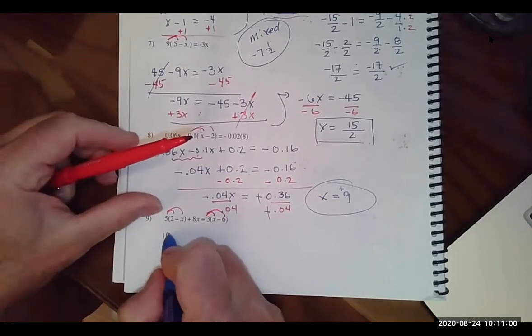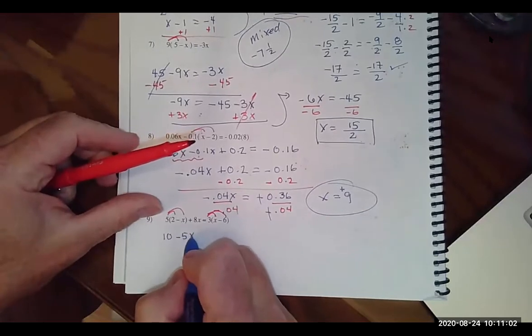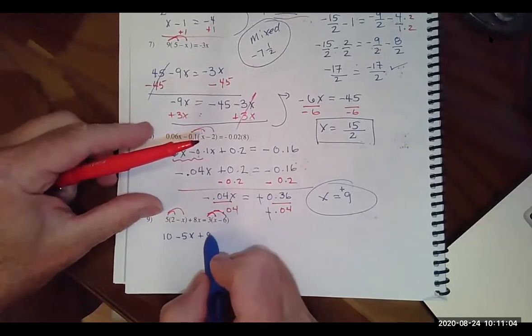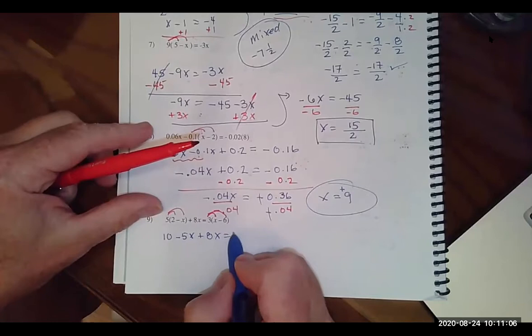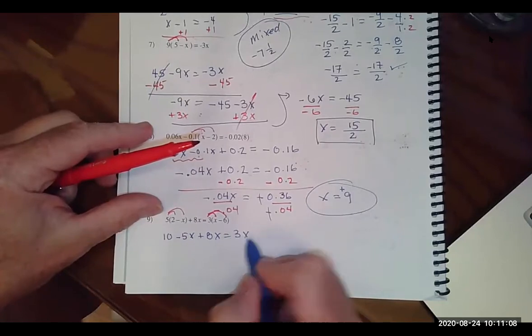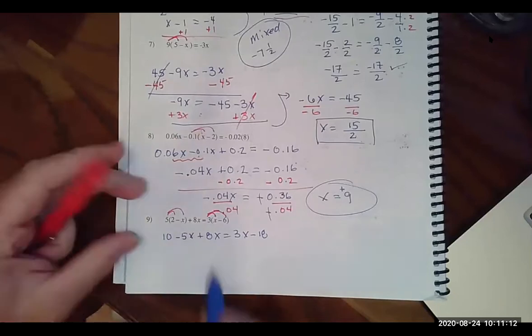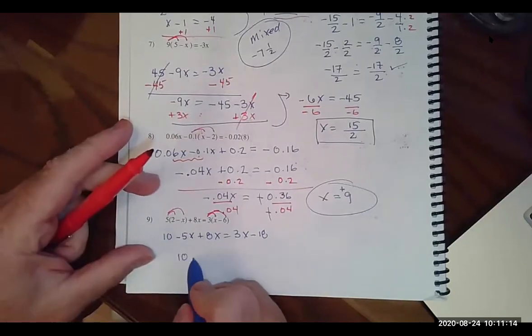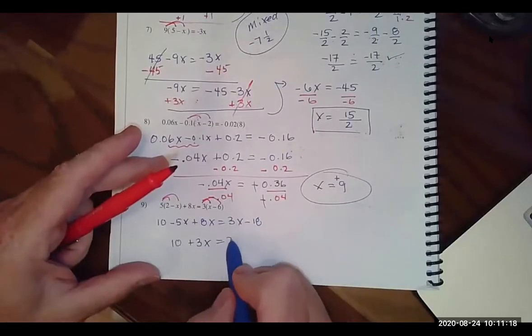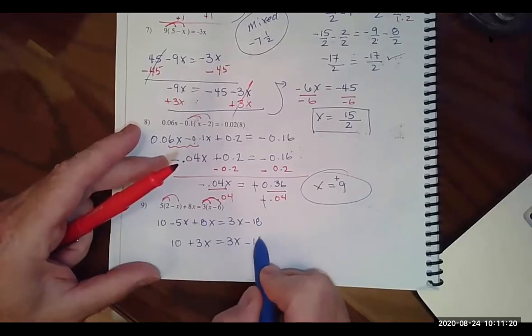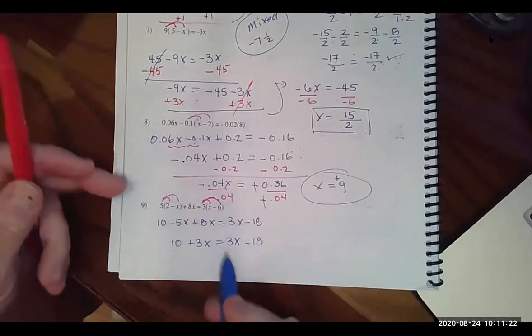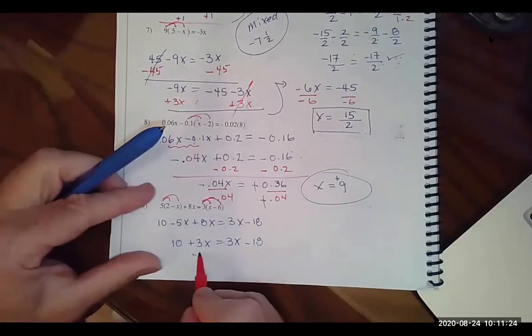So this is 10 subtract 5x plus 8x equals 3x subtract 18. Collect like terms. Subtract 3x from both sides.